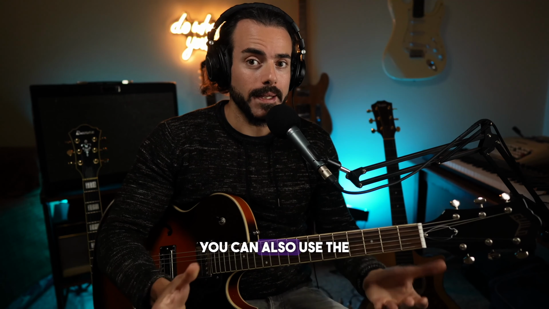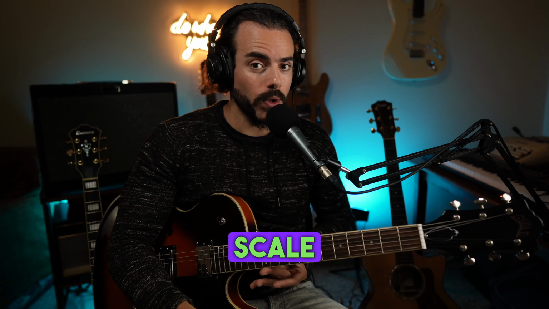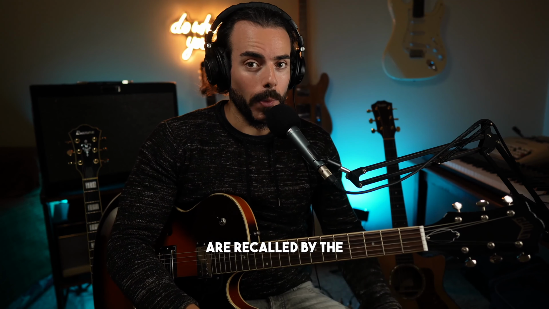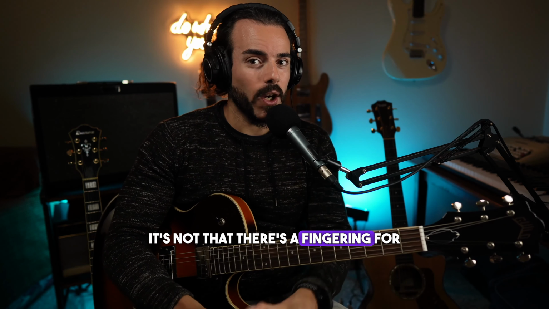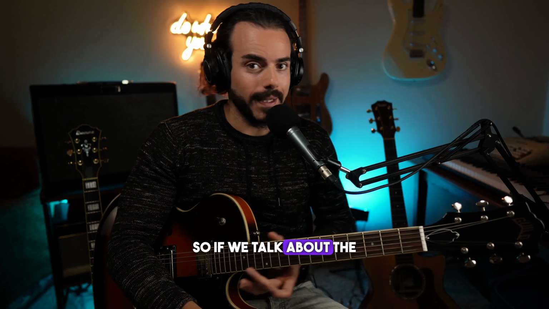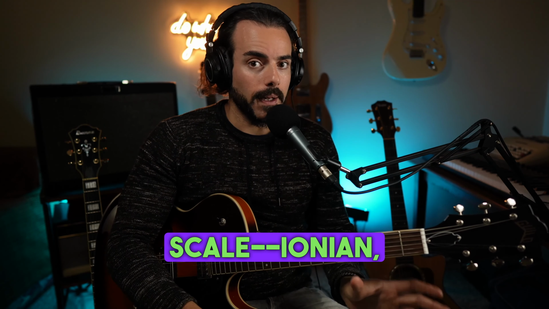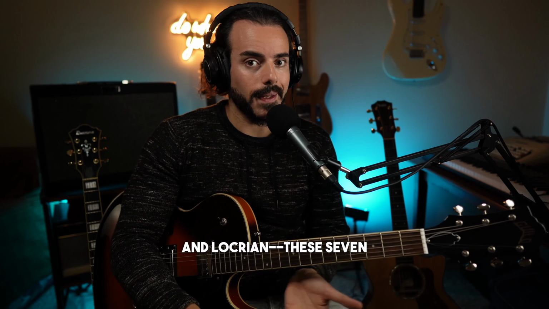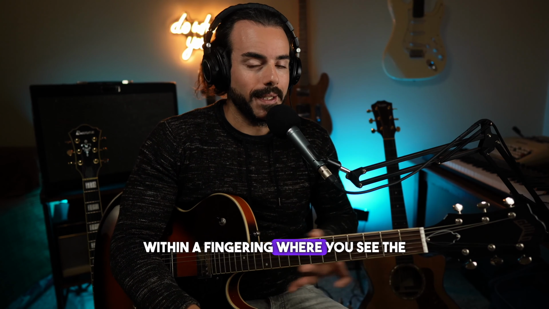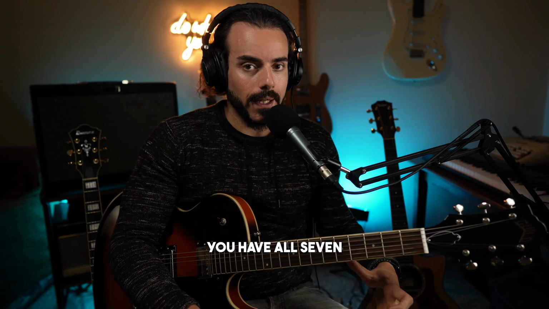So this creates a solid foundation for you to see the major scale, which you can utilize as a tonal center. You can also use the fingerings of the major scale for the modes. We'll talk in other videos about how the modes are recalled by the chords. It's not that there's a fingering for each mode. If we talk about the modes of the major scale, Ionian, Dorian, Phrygian, Lydian, Mixolydian, Aeolian, and Locrian, these 7 modes, within a fingering where you see the major scale, you have all 7 modes.